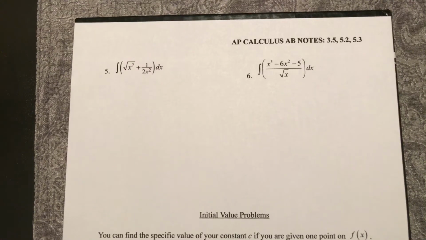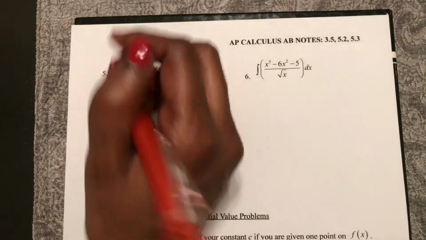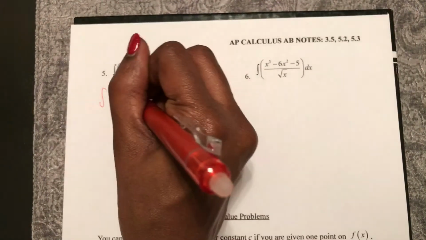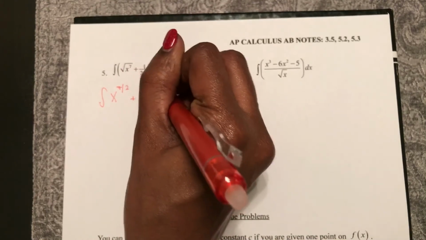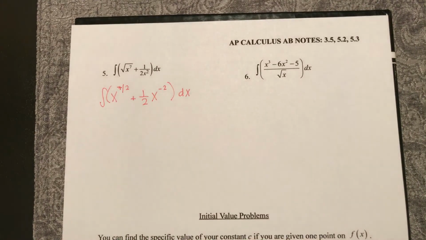So here in number 5, it will be helpful if we can rewrite this problem using more powers of x so that we can apply the power rule. So this is the integral of square root of x to the 7th, which is x to the 7 over 2 power, plus 1/2 x to the negative 2 dx. So now I can add 1 and divide by that power.